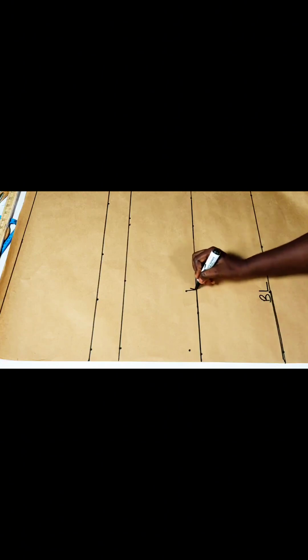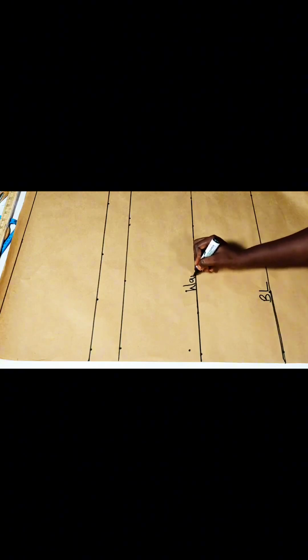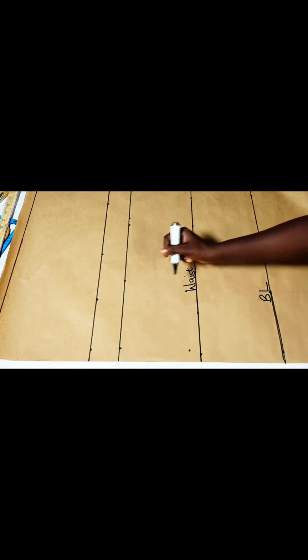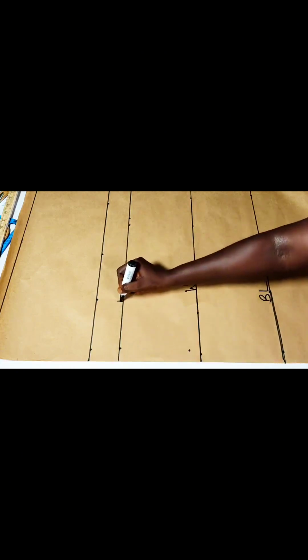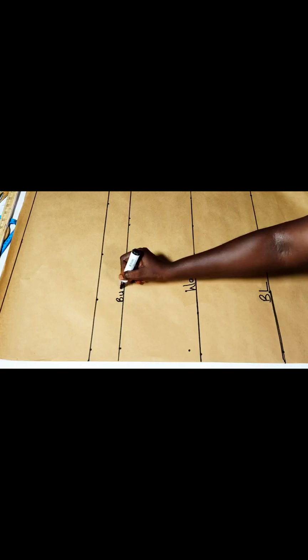Great. Now let's name our lines. Okay, so we have blouse length, we have waist, and this is necessary so that you will remember that, okay, so this is my waistline, okay, this is my blouse length, so this is my bust line. Writing the names on the line so that if I mention that I'm taking the measurements from my chest, you will know where I am taking it from.